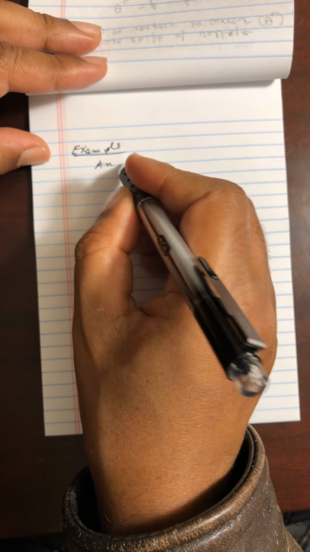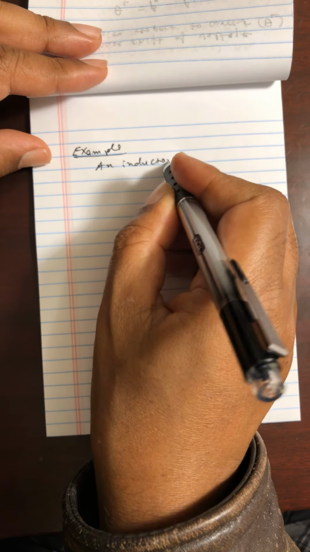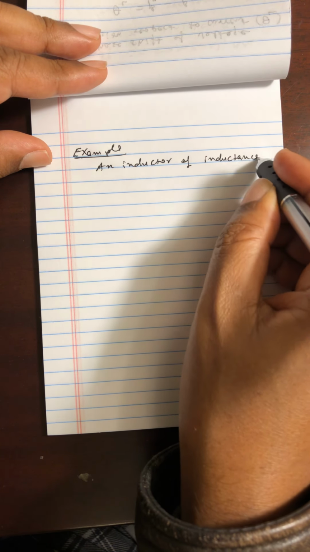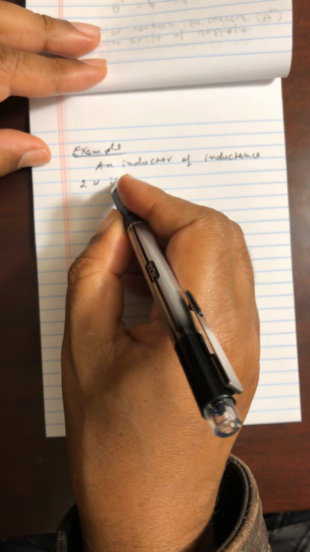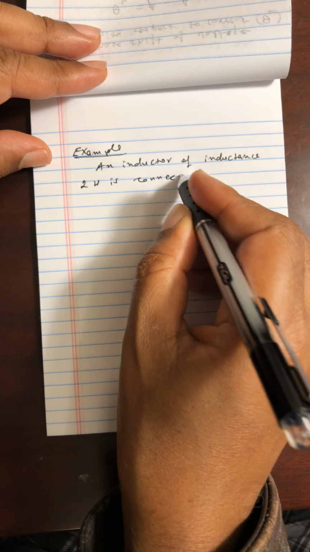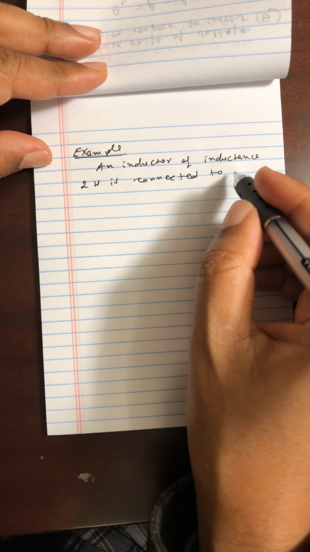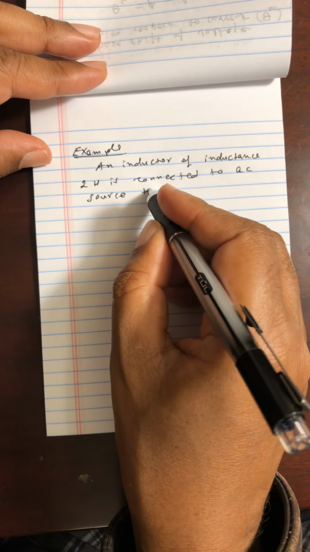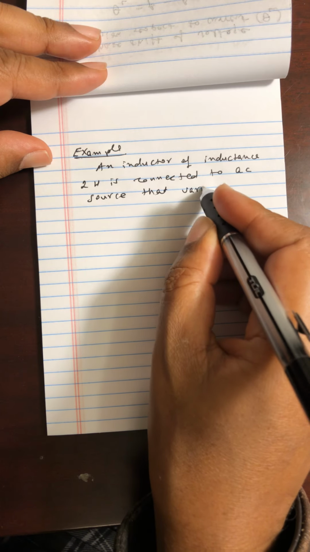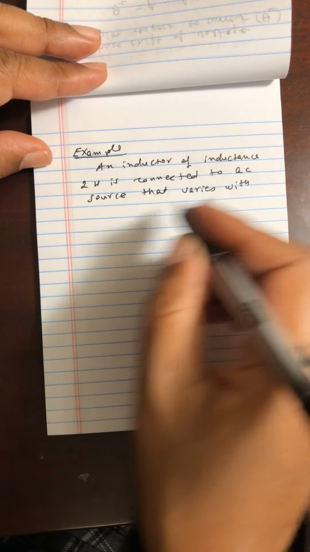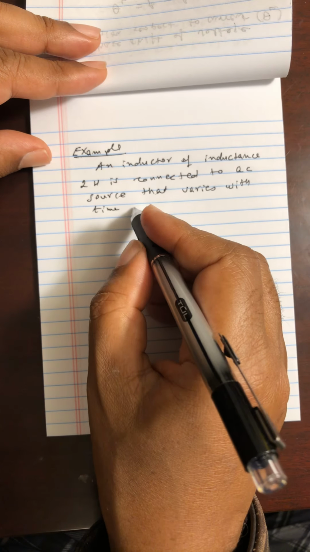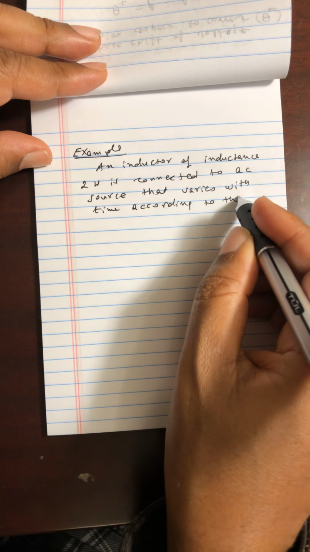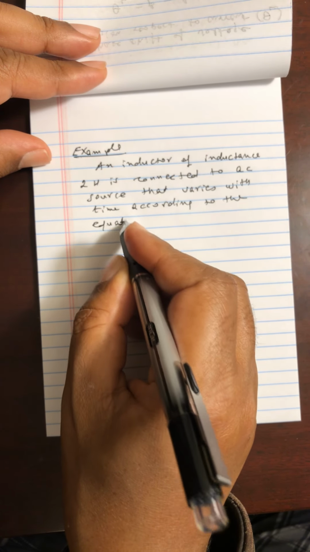Let's say an inductor of inductance, let's say 2 Henry, is connected to an AC source that varies with time according to the equation.